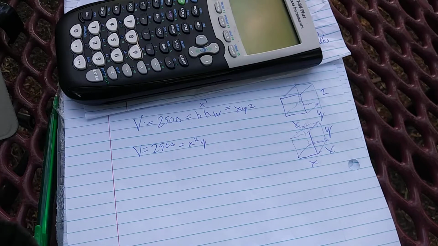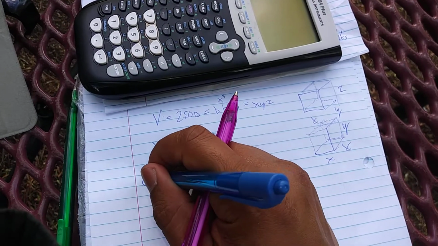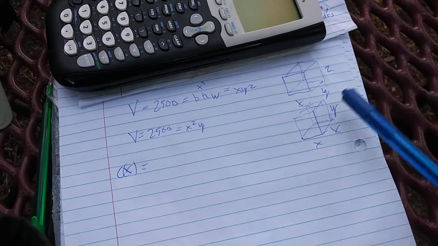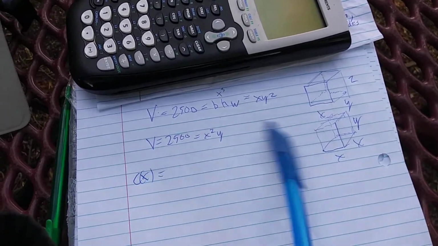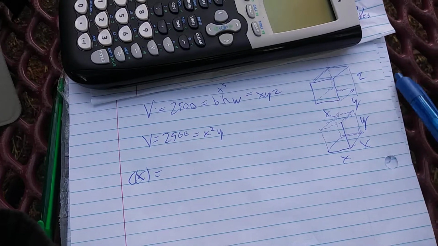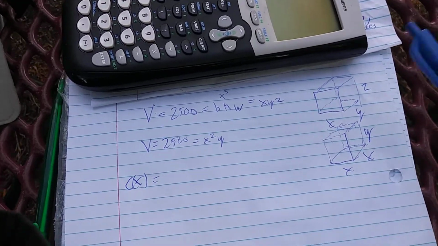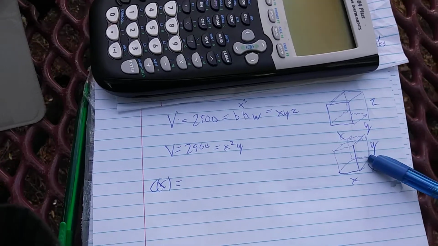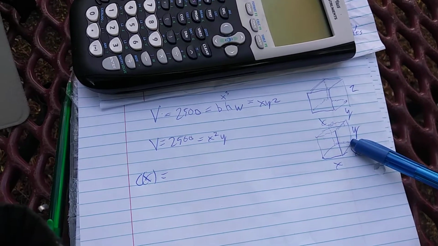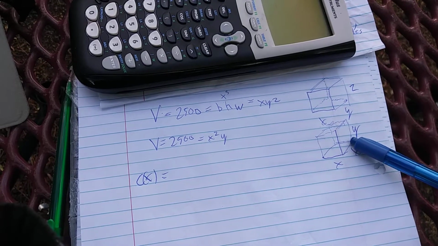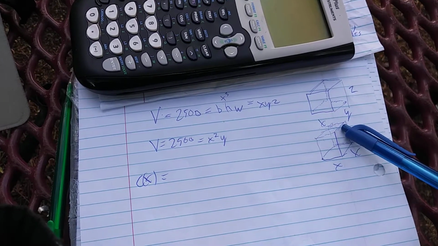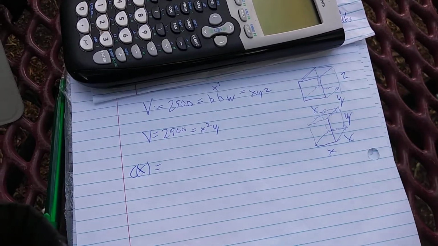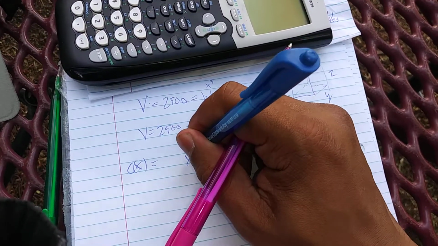Now to find the total cost of the box, we don't just start taking the derivative of this thing. We want to add up all the sides of the box, the surface areas. The surface area of the bottom is x times x, x squared.